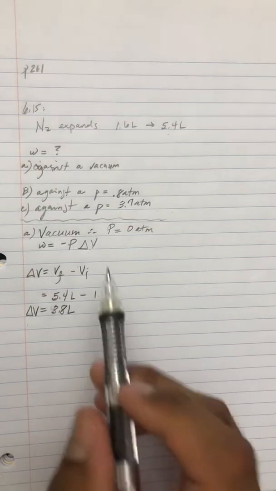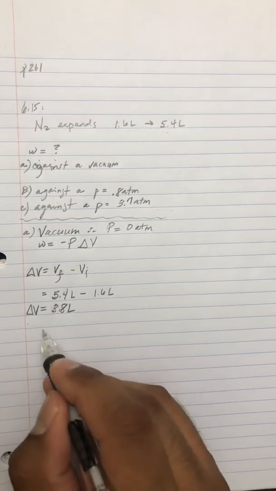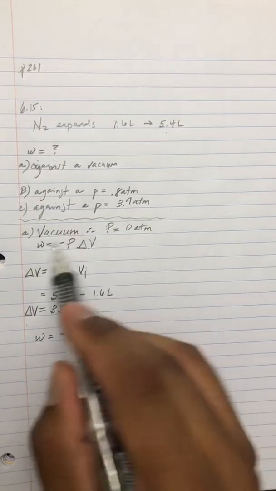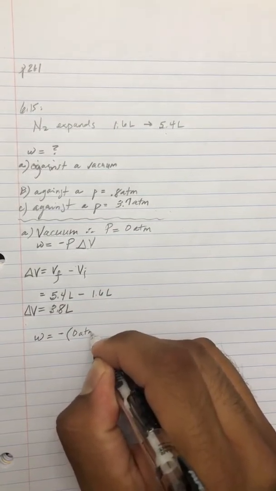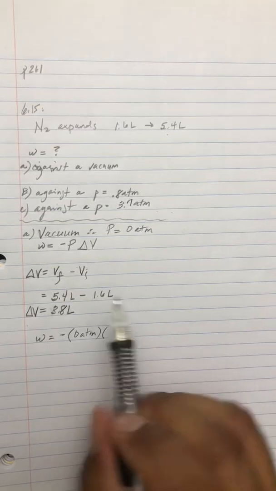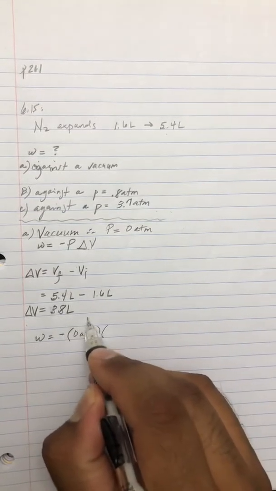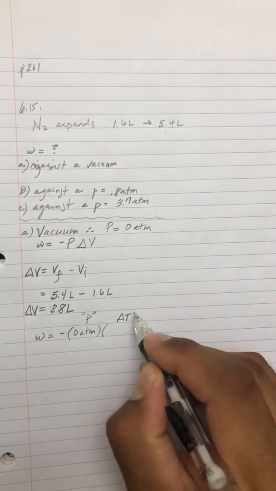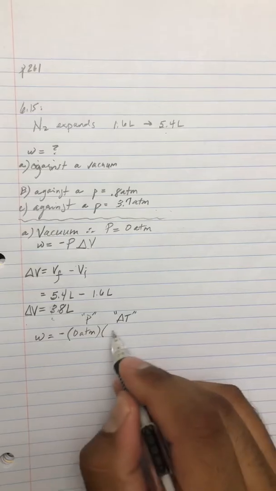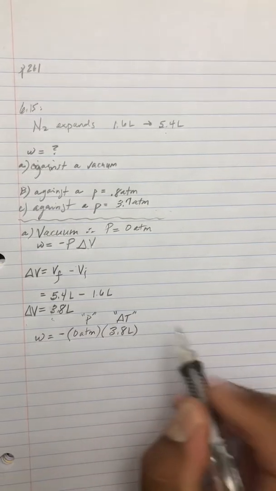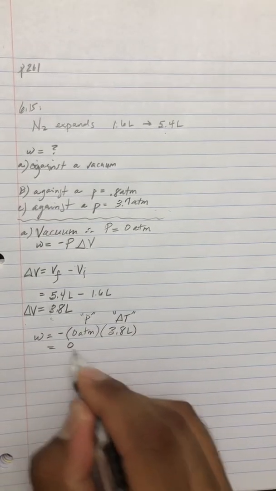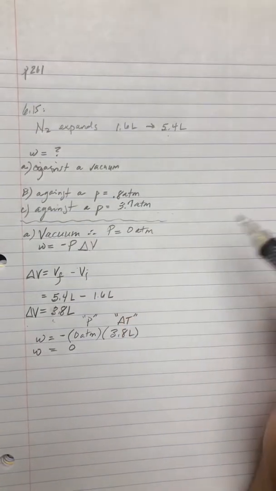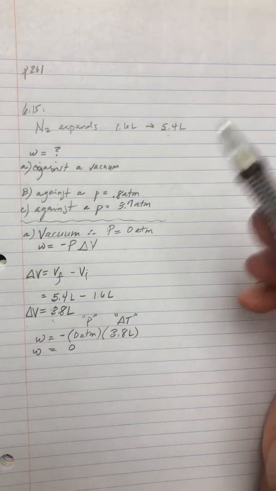So when you plug it into your formula, W is equal to negative 0 atm multiplied by the change in volume, which is 3.8 liters. Anything times 0 is going to give you 0. So your work for part A of question 6.15 is going to be 0.